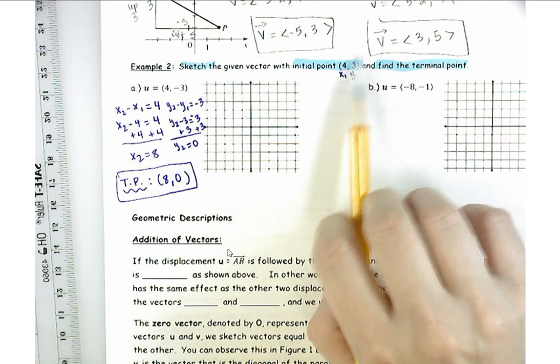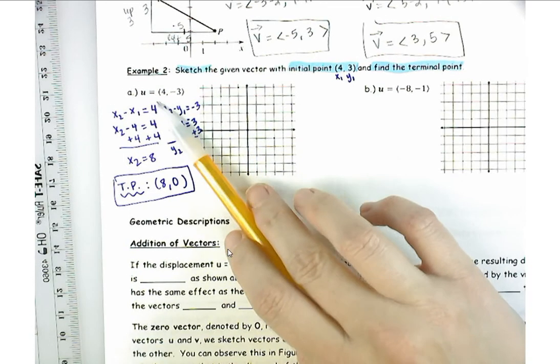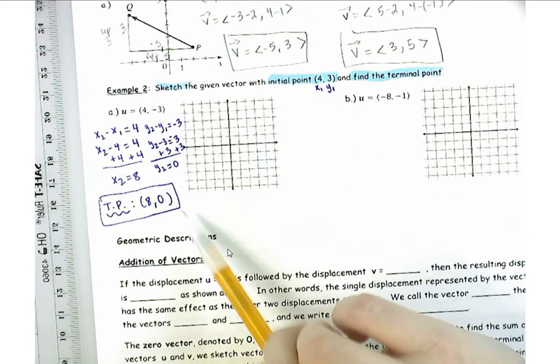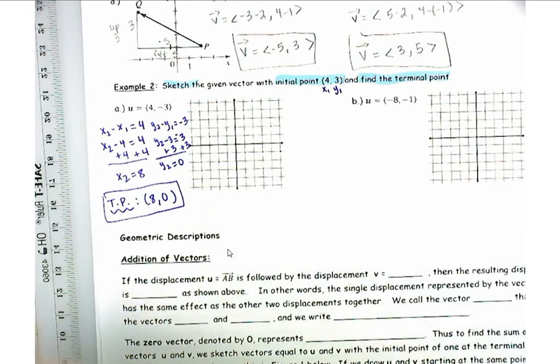Your initial point. Okay, so essentially you can just add those together. So if you have 4 plus 4, that's going to give you 8. If you do negative 3 plus 3, that's going to give you 0. So now that I know my terminal point, I can set up my scale.